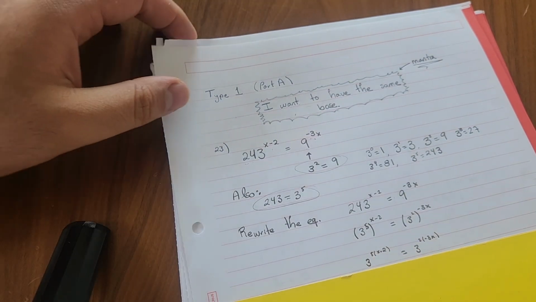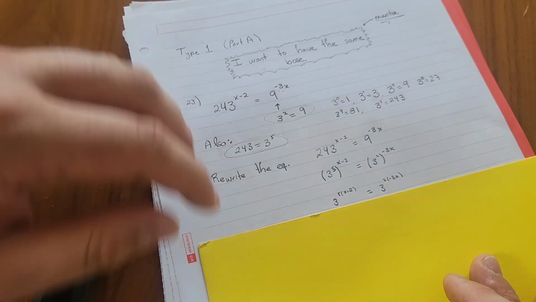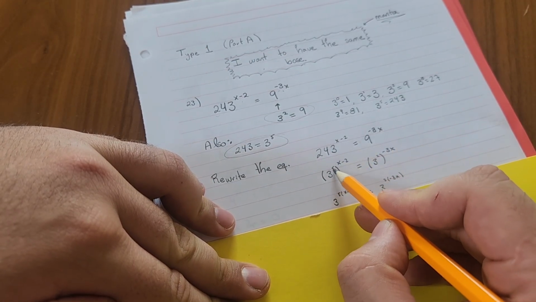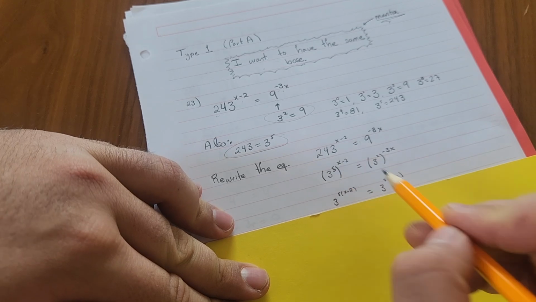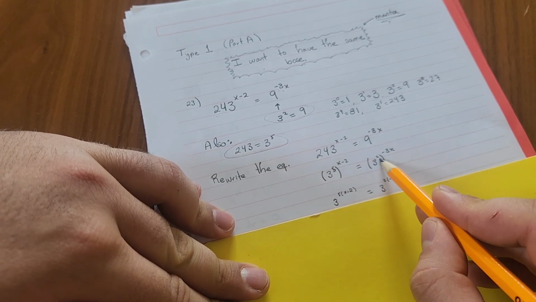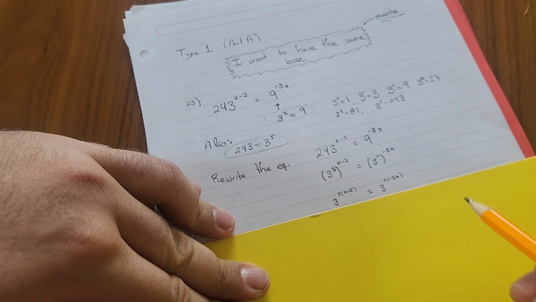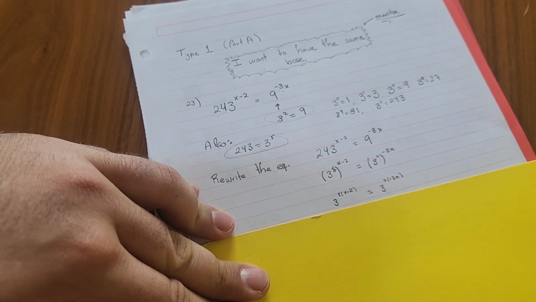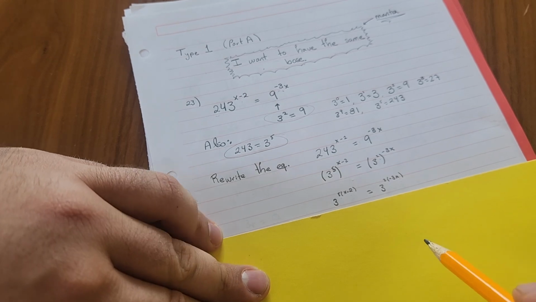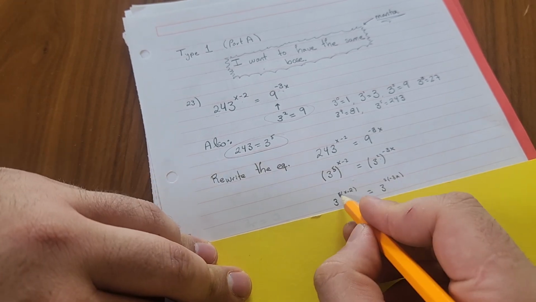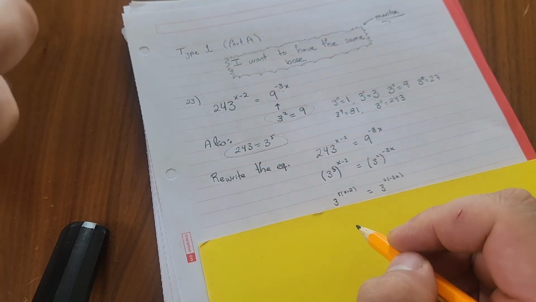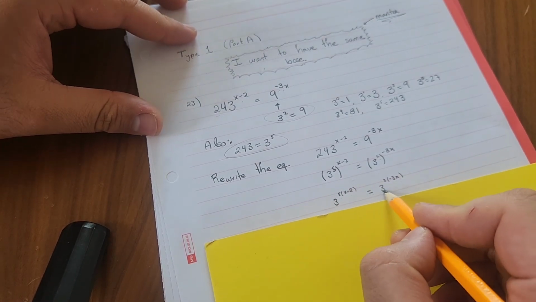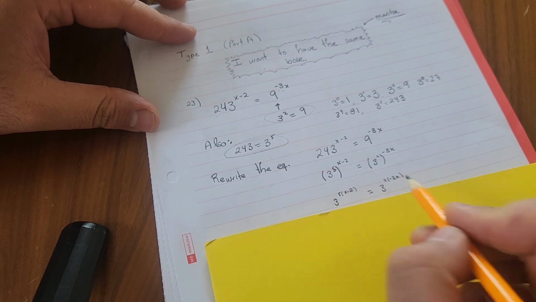By the multiplication rule of exponents, I only do the exponent times the exponent, so it is 5 times x minus 2 and 2 times negative 3x. And that is what I have here. Now I have the same base, and because I have the same base, I can cancel out the bases, no? Because of the injectivity of the exponents. 3 to the power of something equals 3 to the power of something, so these two things should be the same.